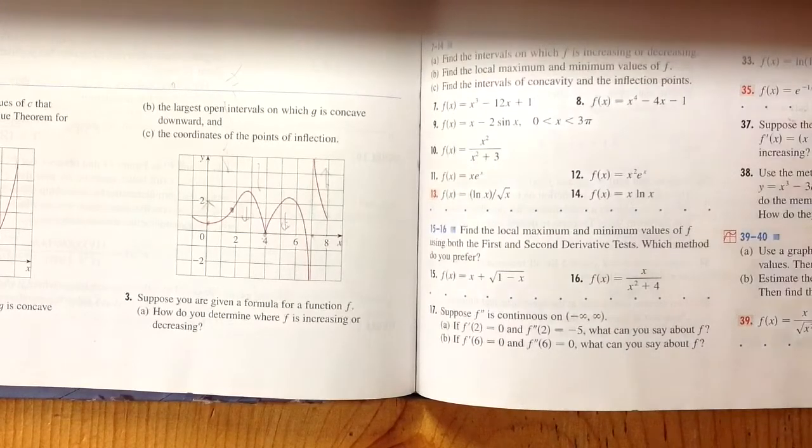Okay, those are the overall ideas in section 4.3. I would use the book or write them down. Everything in a red box is really important to keep those ideas in mind as we do some problems. So hope that helps.